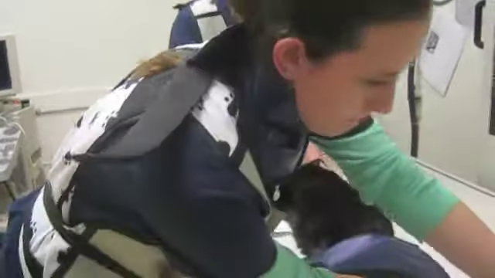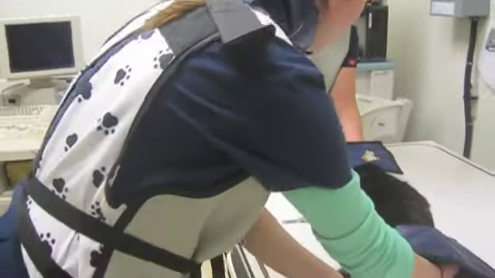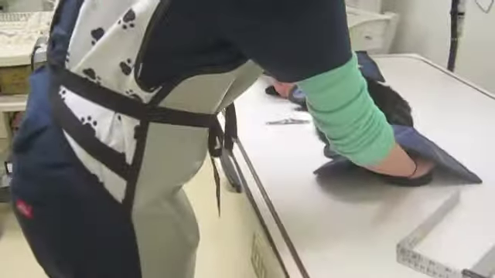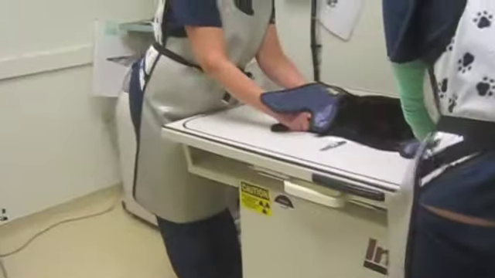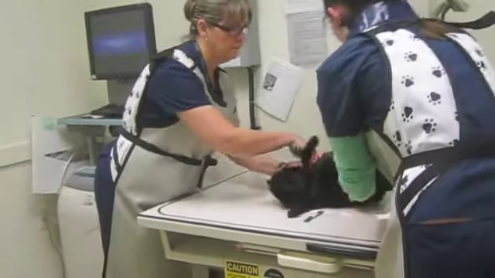Some contraindications of the GI contrast study would be if a patient is actively vomiting or regurgitating, if we know the patient has megaesophagus, if it is in a coma, and barium should not be used if a GI rupture is suspected. The study should end when the barium is in the colon.